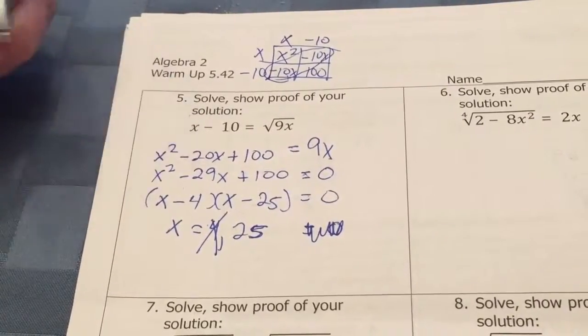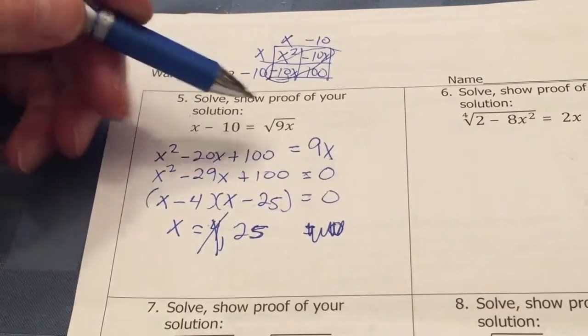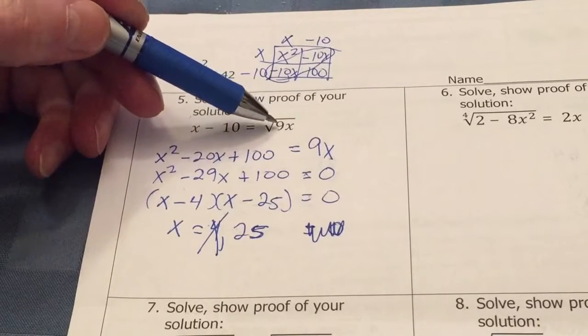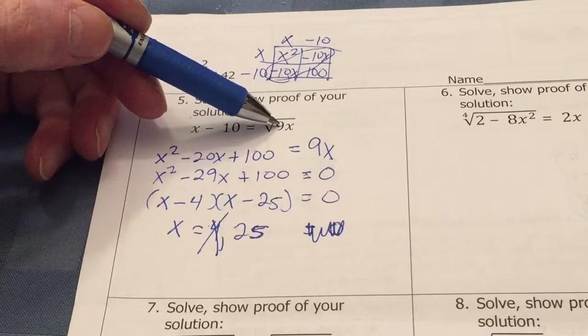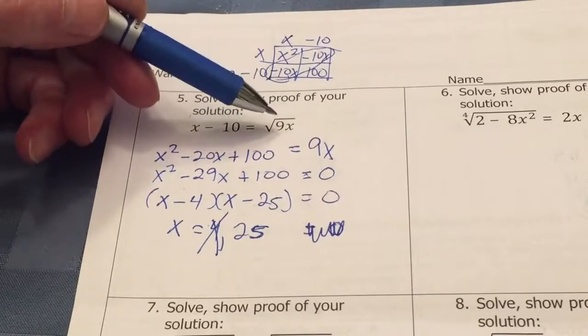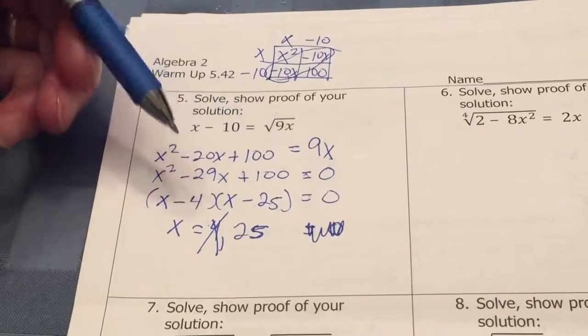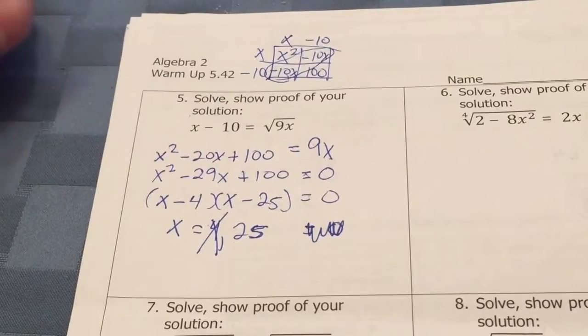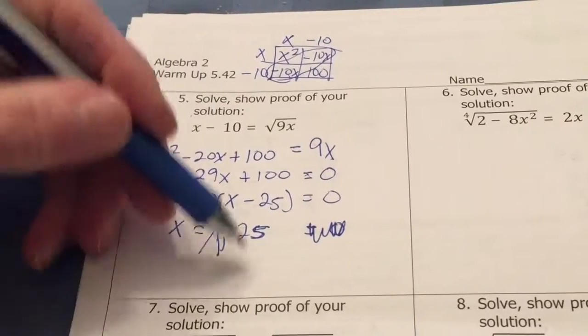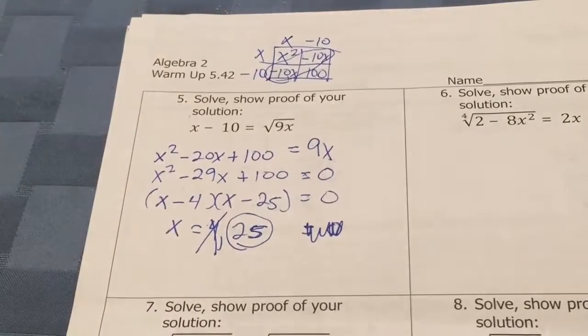25 minus 10 is 15. And if I do 25 times 9, that's 225, and the square root of that is 15. So that does work. So 25 works, 4 doesn't. All right.